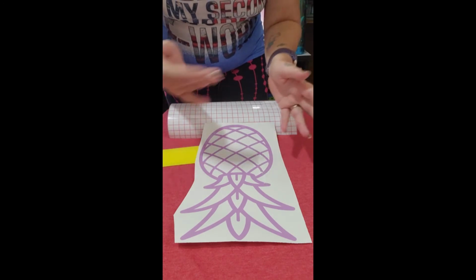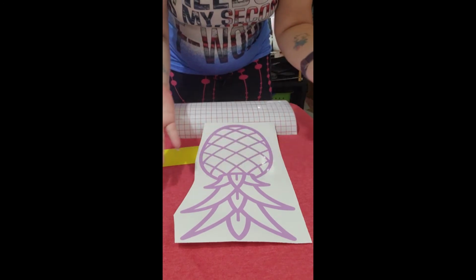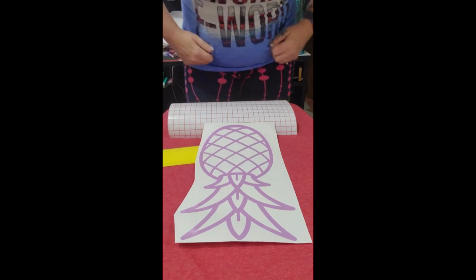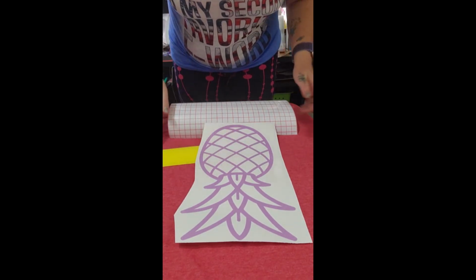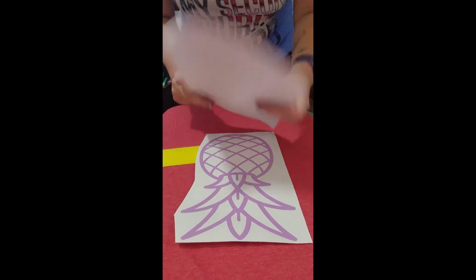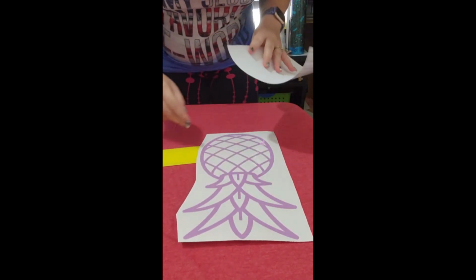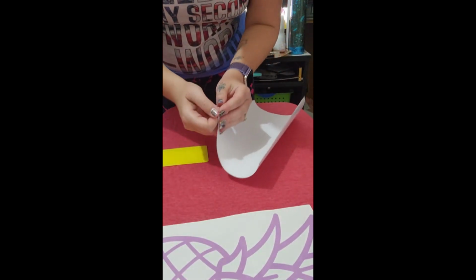Of course, this is something I'm going to have to get used to. You guys are not going to know the difference in the time frame here, whether it's today or tomorrow, because I'm videoing this and piecing it together. But anyway, I do want to go ahead and just get the pineapple on the shirt. So I'm going to walk you through how we do that. I'm just going to get started.